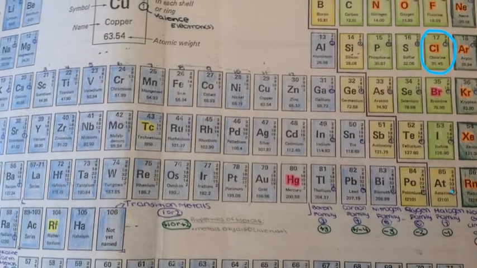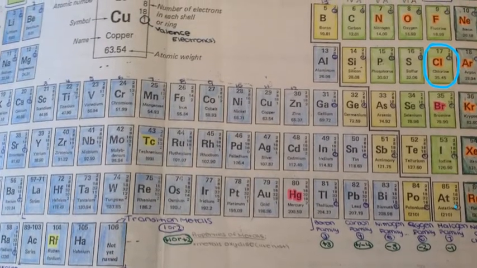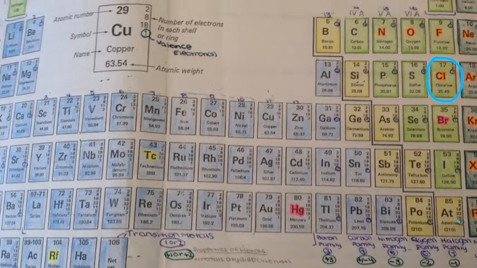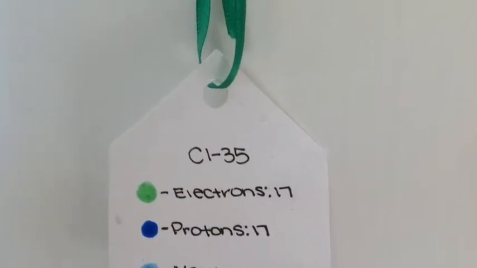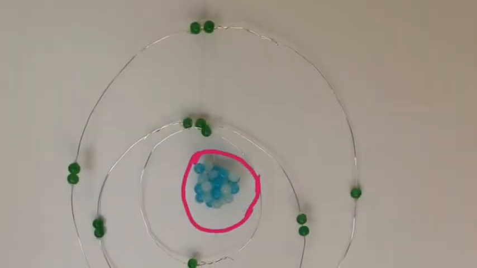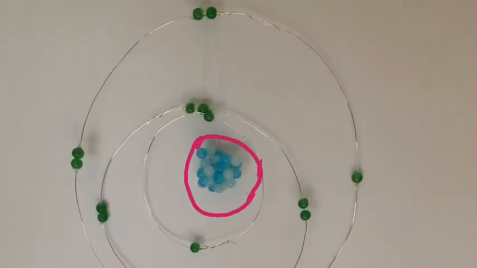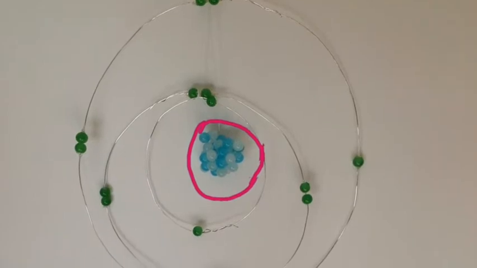To find chlorine's density, look at its position on the periodic table, since it's near the top. Then look at the number of protons, 17. This makes chlorine's density low. Another way to tell what the density is is by the size of the nucleus. Chlorine's nucleus is small, so it has a low density.